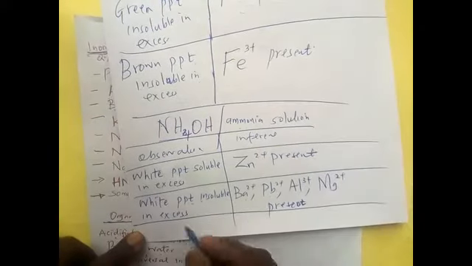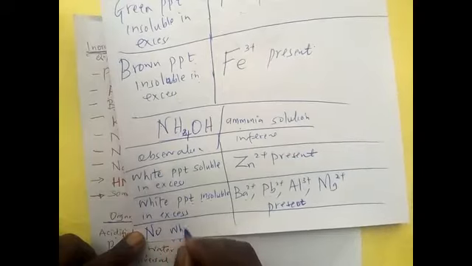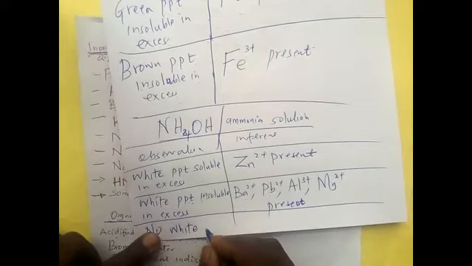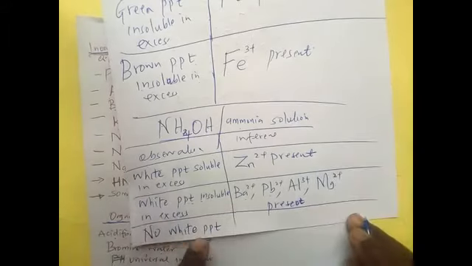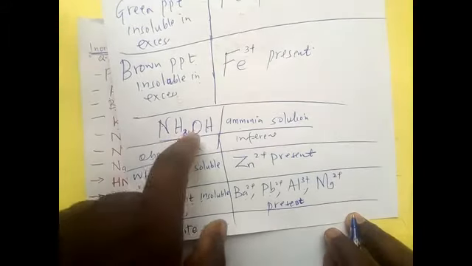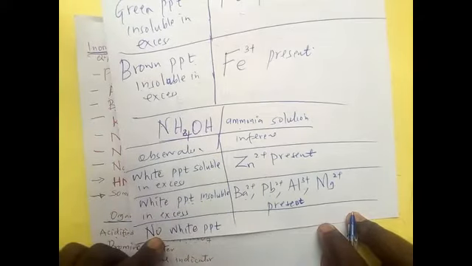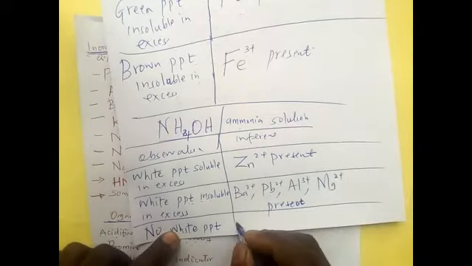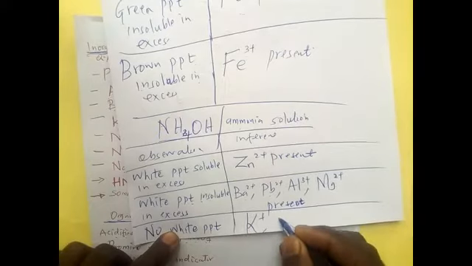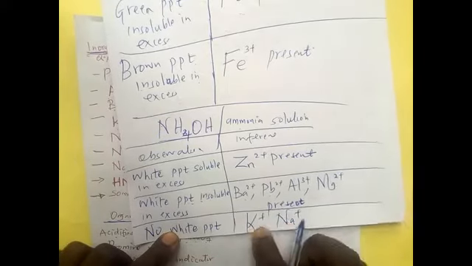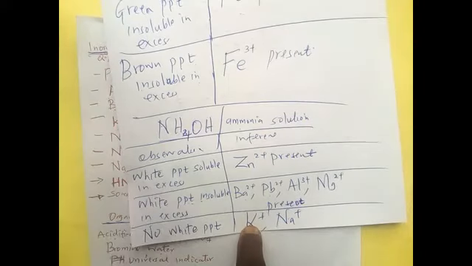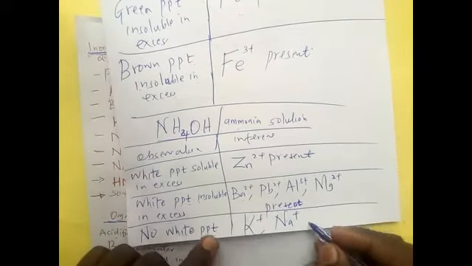And then there could be no white PPT, because here we expect a white precipitate. If there is no white PPT and you are adding ammonia, it means it forms soluble salts. The only soluble salts we have are the salts of potassium and sodium ions, sodium salts and potassium salts. All of them are soluble, therefore it forms that. And yeah, so these are the major ones which could be present.